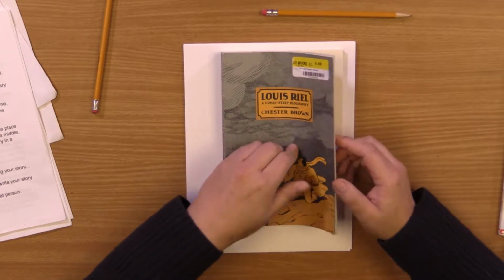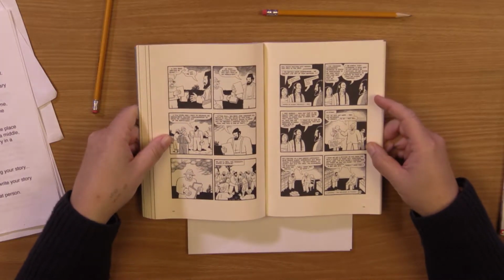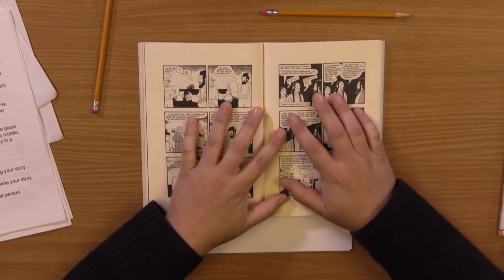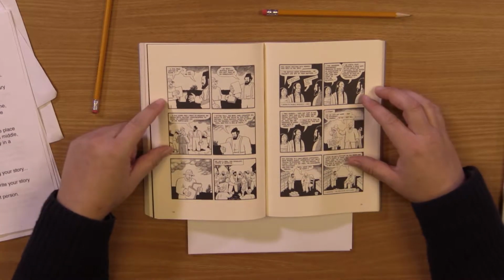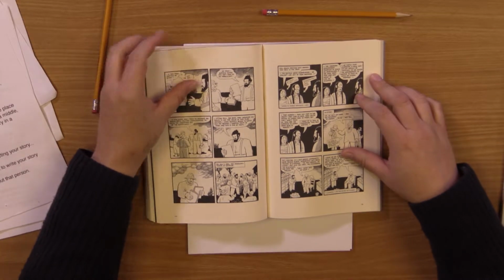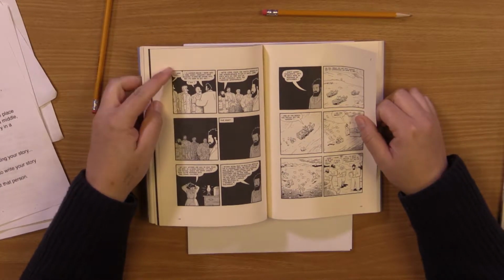Now when we turn inside and start looking at the graphic novel, you can see how the panels are laid out. They're very neat and orderly. Chester Brown, the creator, has followed a format of six panels per page. Now panels are the boxes here.